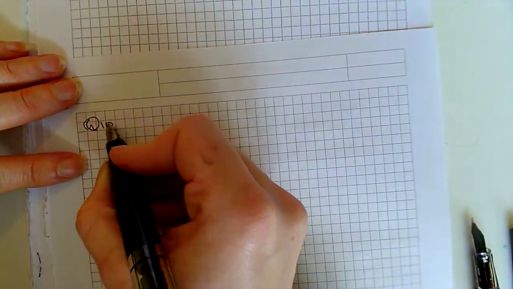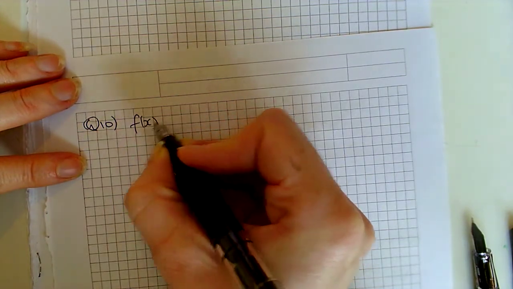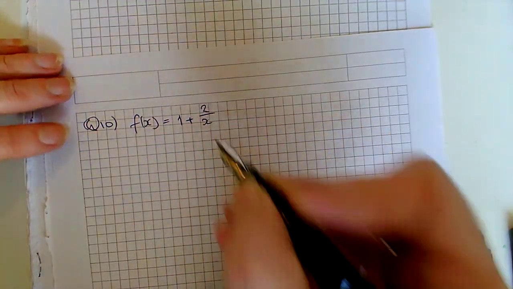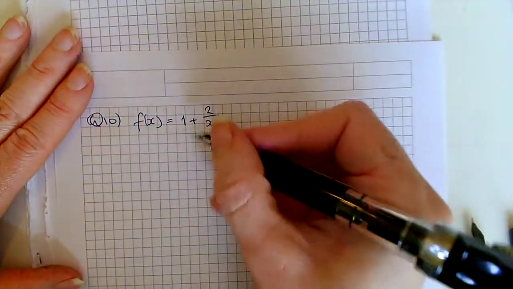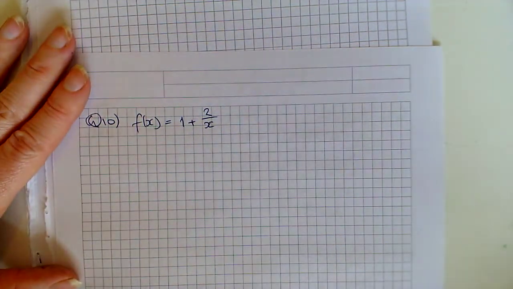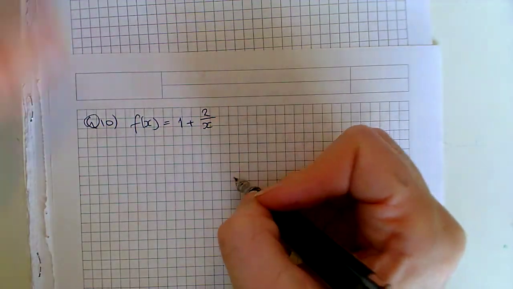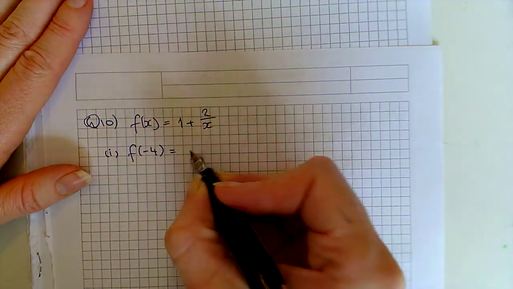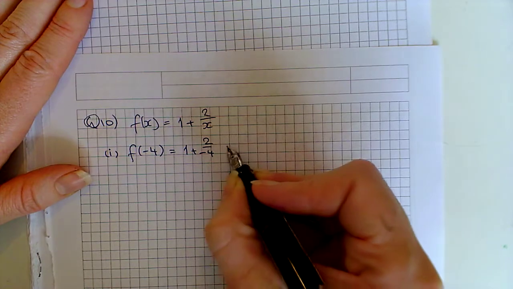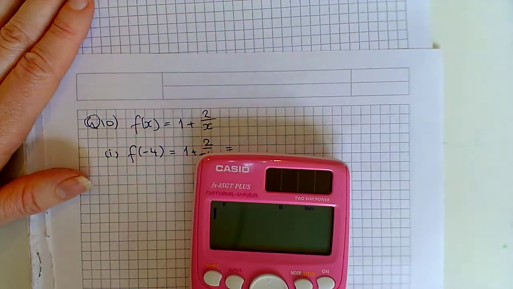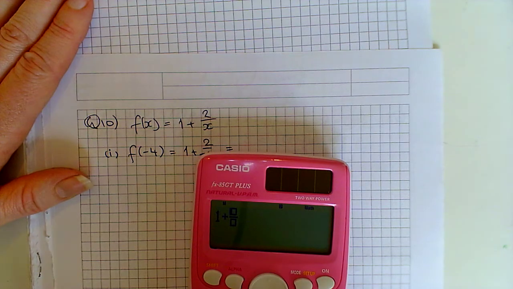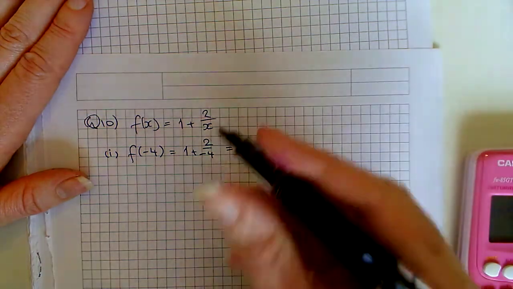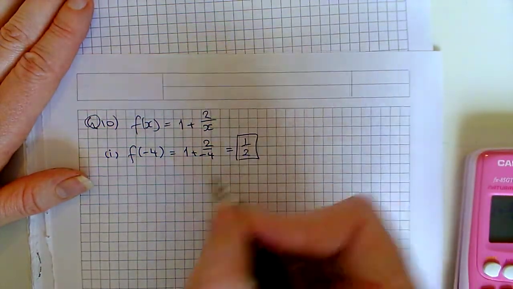Now, question 10. We have a function f of x defined as 1 plus 2 over x. You can see these are really good for the algebra that we need to practice with fractions and all the rest of it. We're asked to first of all evaluate f of minus 4, which is 1 plus 2 over minus 4. Just pop that into your calculator in one go. 1 plus 2 over minus 4. It gives us a half. So f of minus 4 is a half.